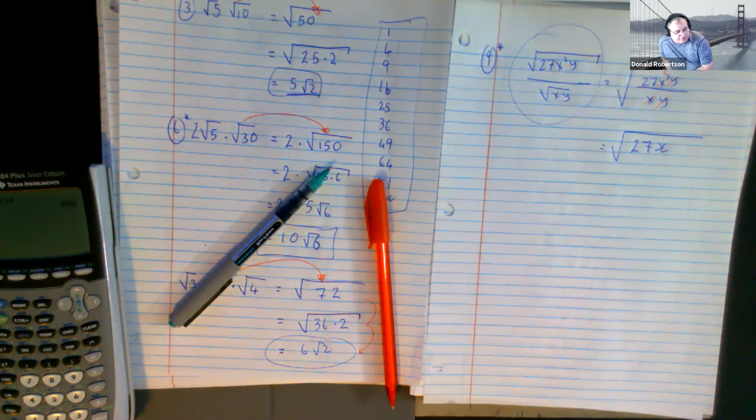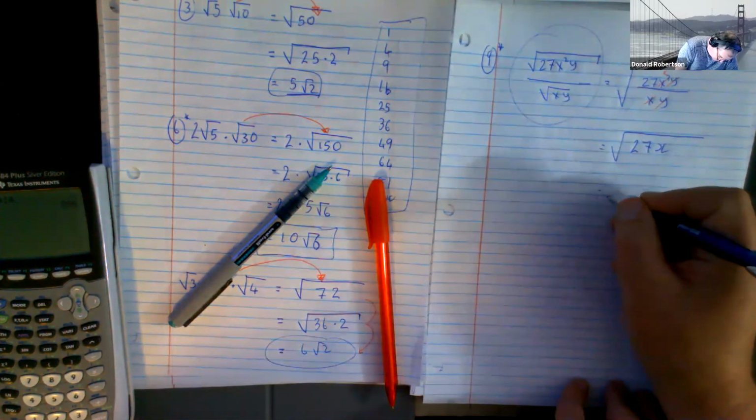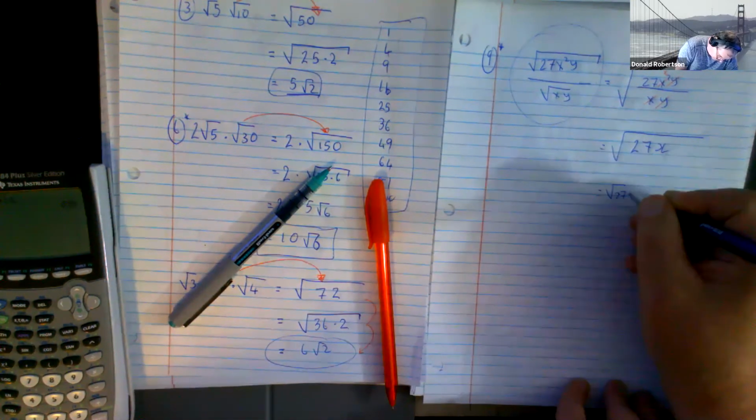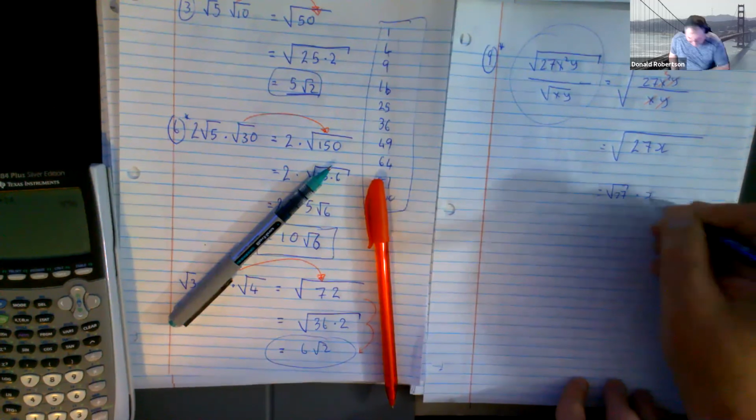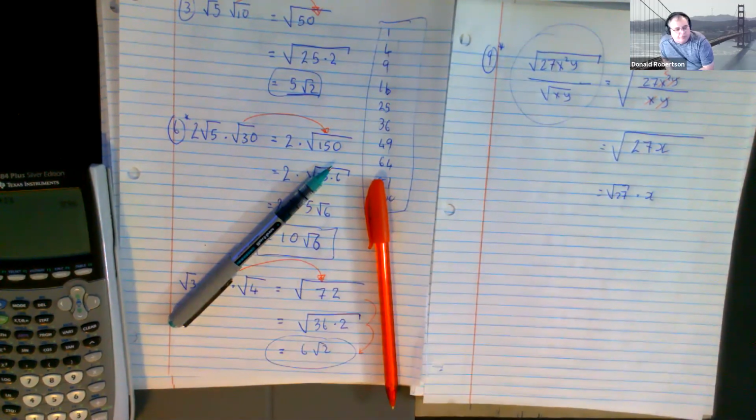Okay, I want to make this simpler. There's not an awful lot I can do, but I can do something. I can change the square root of 27.